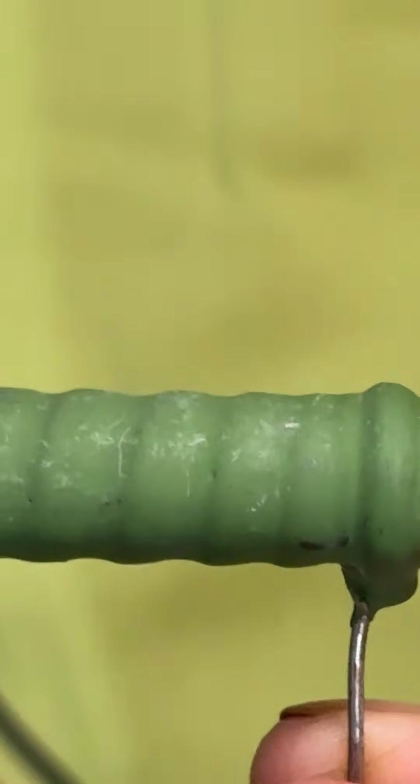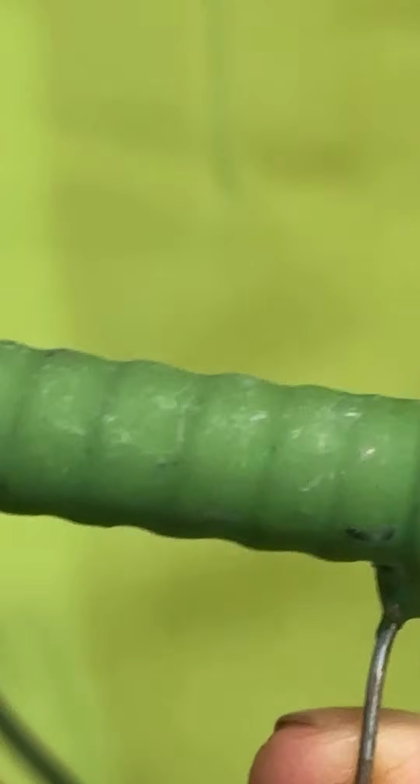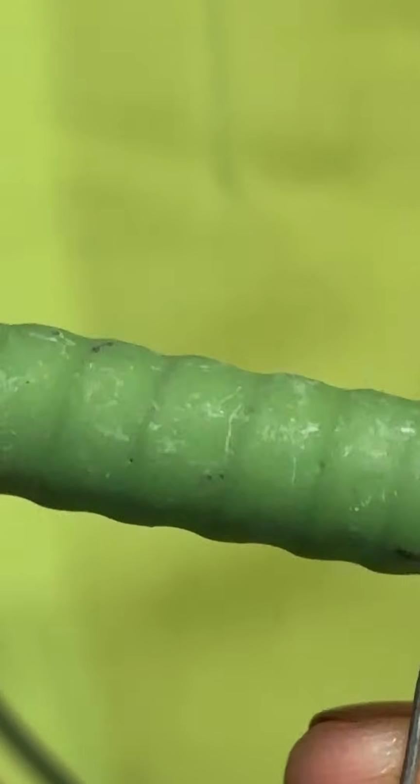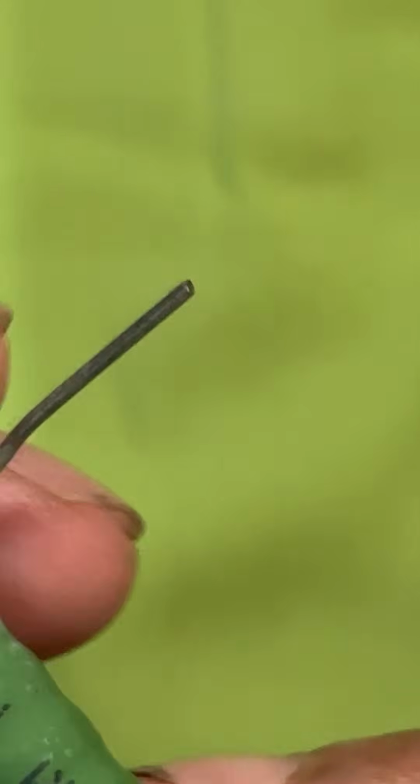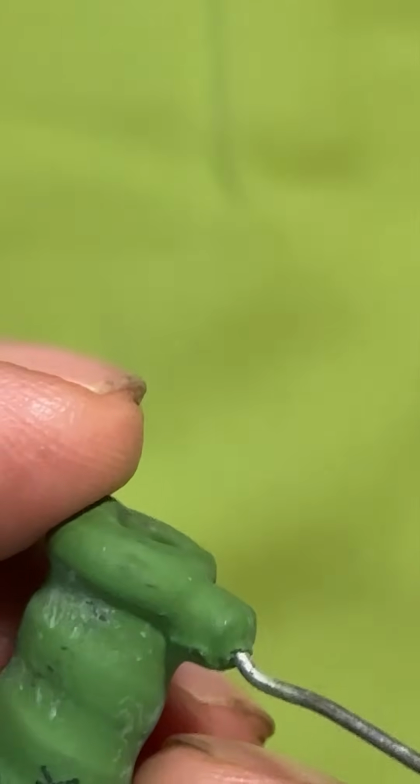And now, I have again shown that this type of resistor is also used in power electronics, because they need to consume more current and more power, and this is why they are robust. Even though this is 10 watt, it consumes almost 1 or 2 ampere of current, something like that.